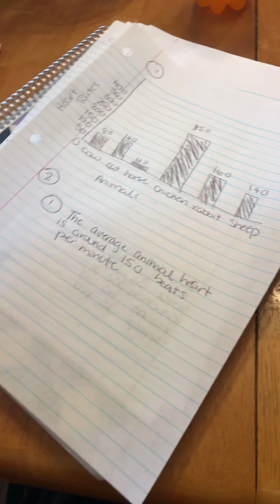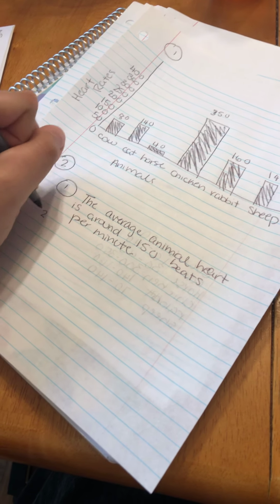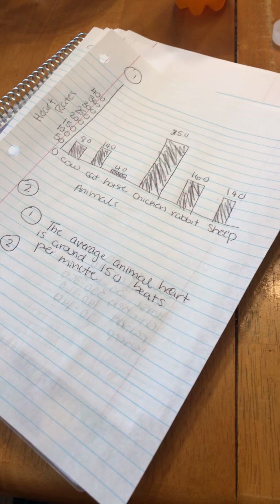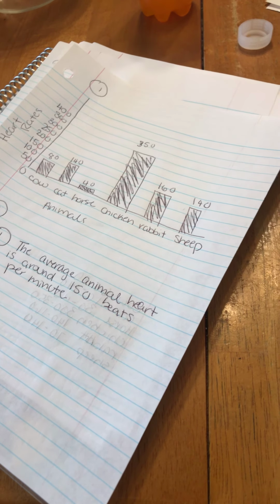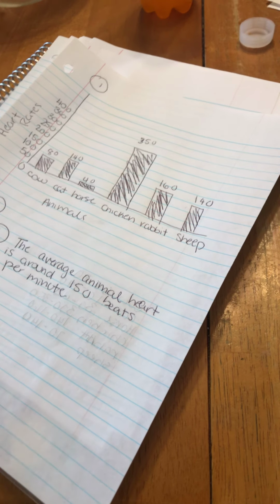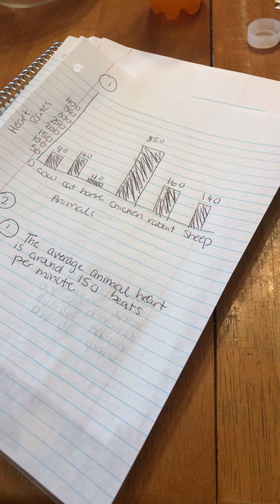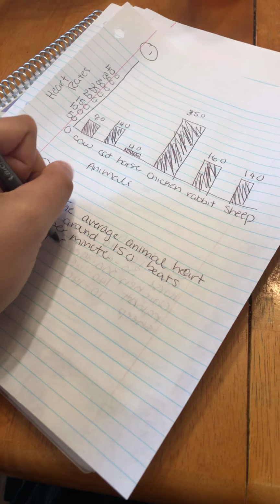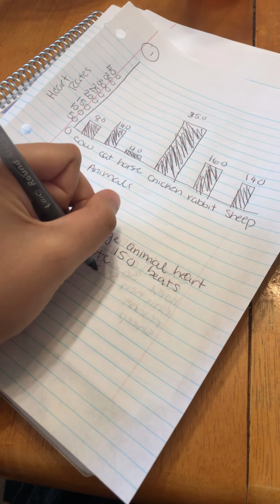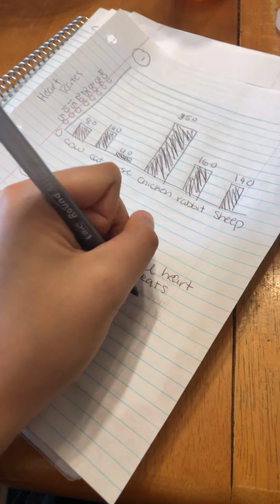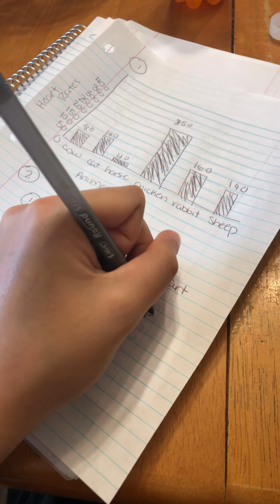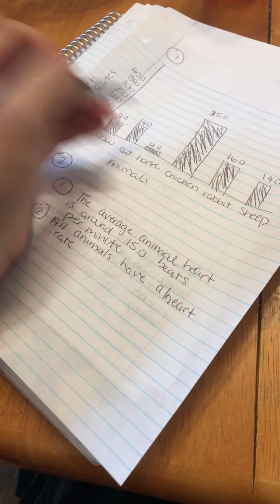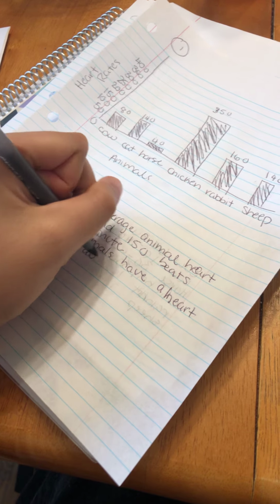at this graph. Another conclusion that I would probably draw from this graph is that all animals have a heart rate above 30, I guess, because this one's not really above 40.